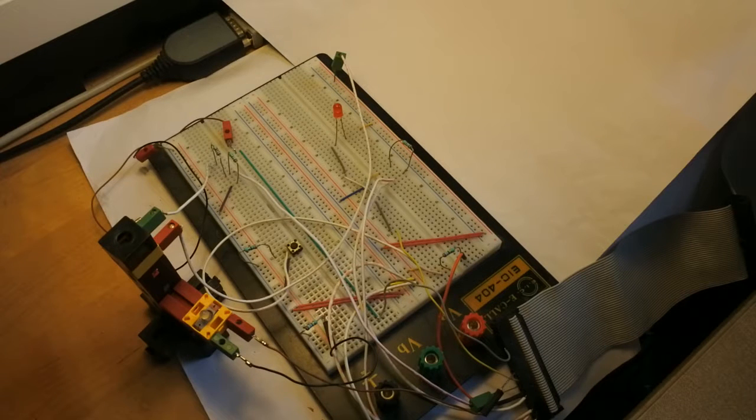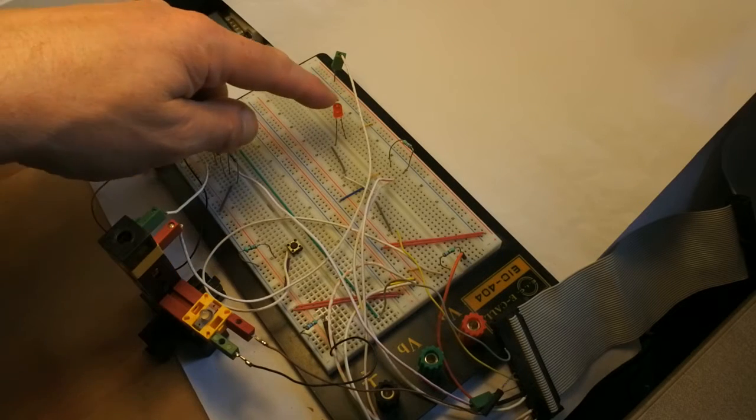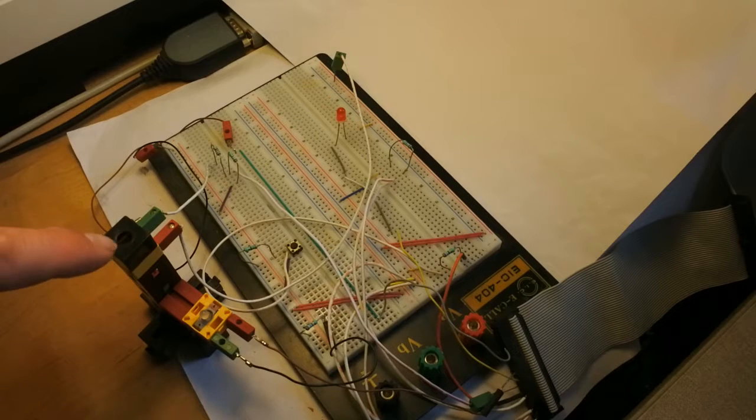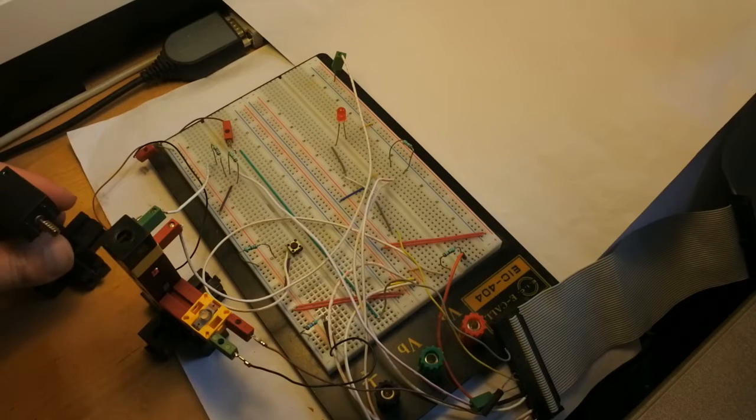The problem is, and I ended with that last time, that I am currently unable to include messages and use them. The messages take care of addressing this LED, addressing this LED, reading from the phototransistor, as well as addressing this motor.